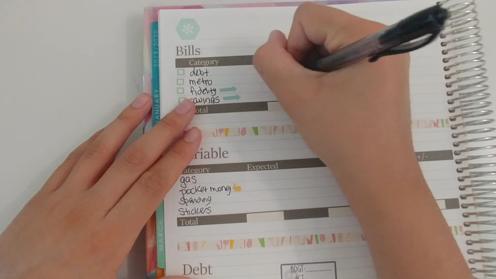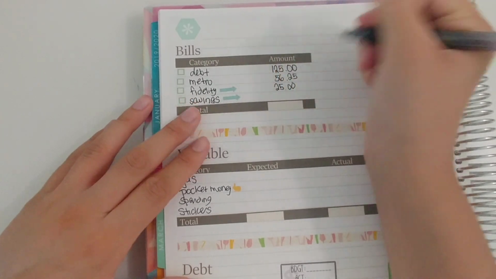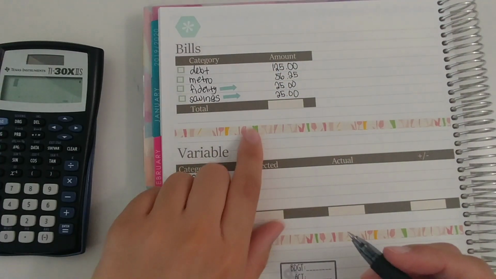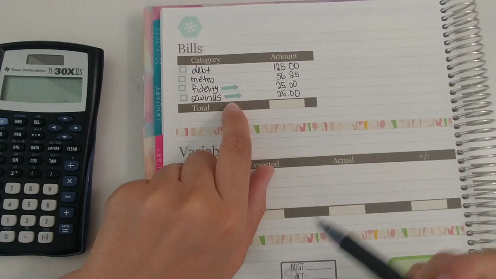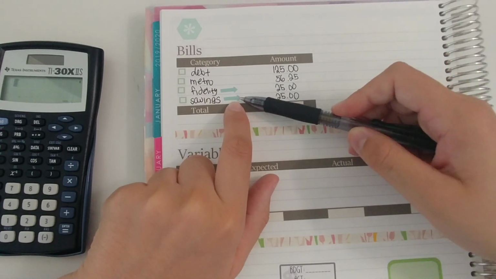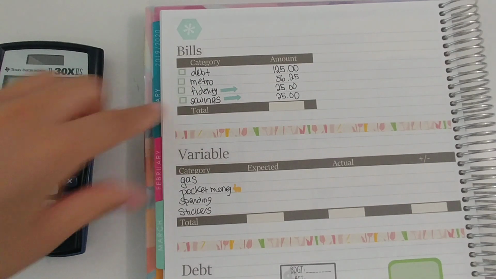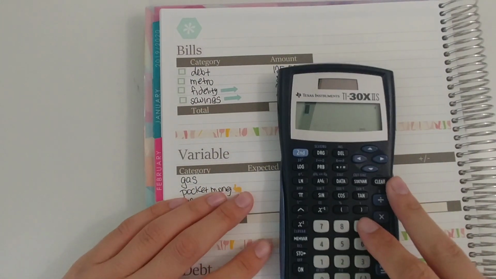Fidelity, which is retirement, is just $25 even. Savings, which is just general savings, is also $25 even. And then these arrow stickers are from a very old shop. I don't remember the name, but that's where I got these. And then these are from Planner Kate. They're monthly checklists, or checklists in the monthly colors, I should say.